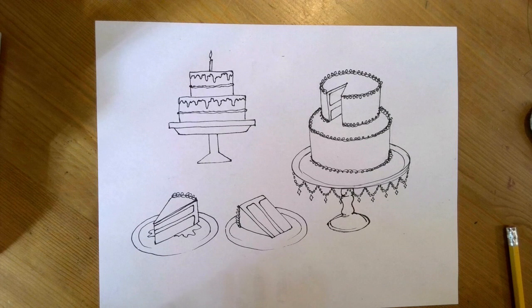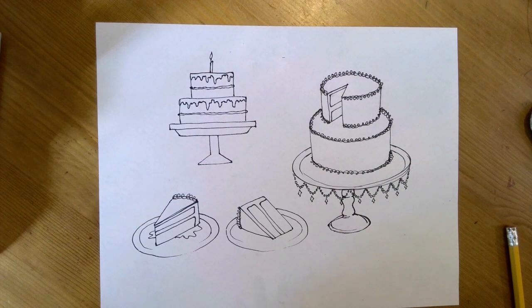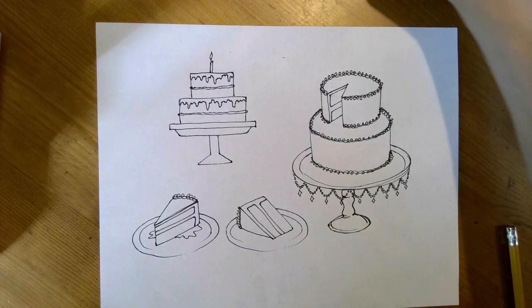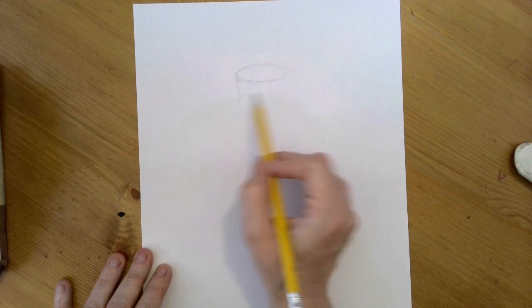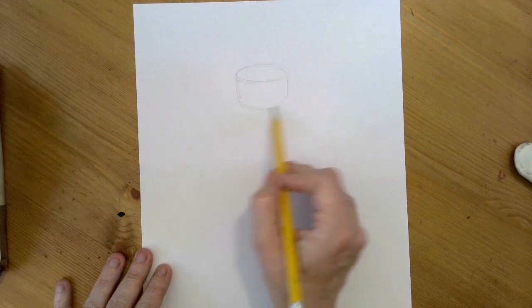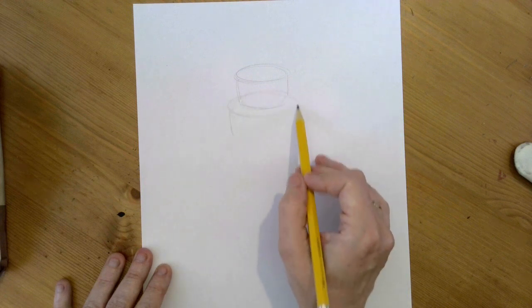Okay, sit tight and I'll go over how to do the several tiered cake with the different icing styles. Alright kids, so for my 3-tiered cake, I am going to make the ovals for each one a little bit bigger each time. I'm making 3 tiers.